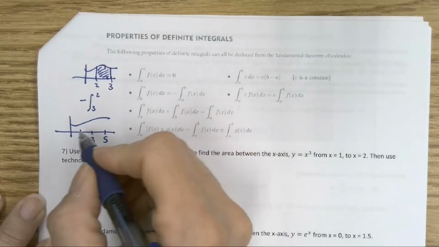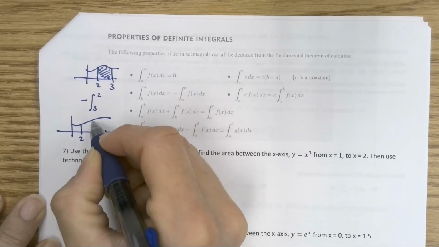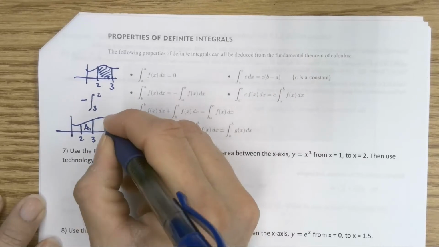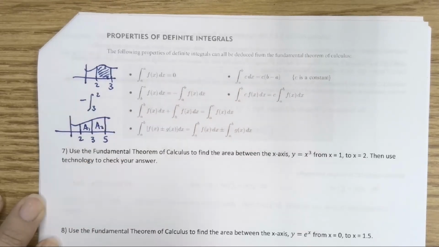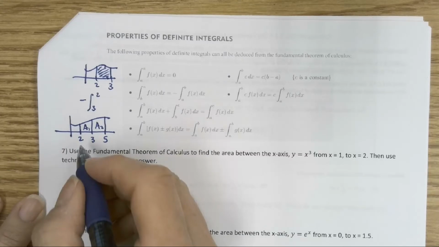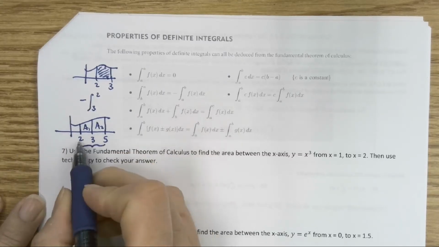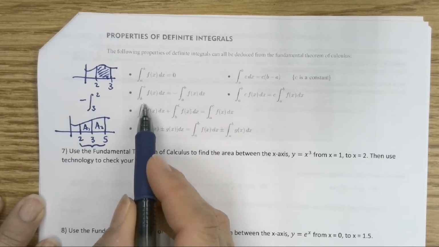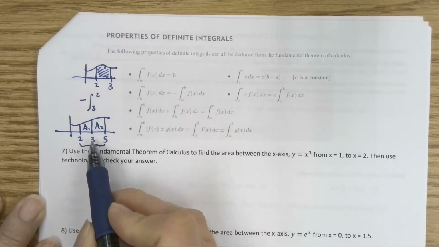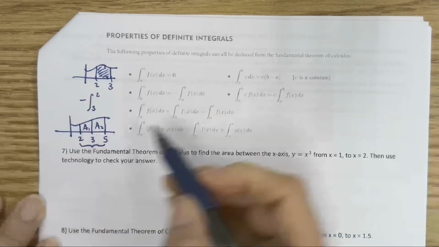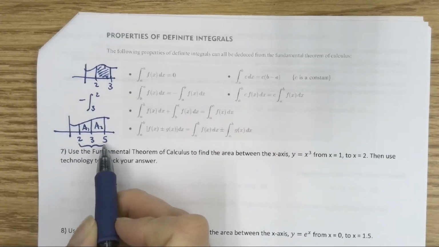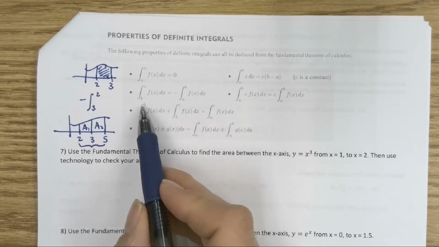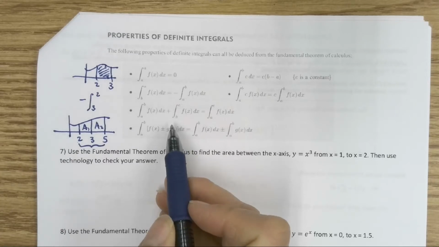If we were to find the area from 2 to 3, I'll call that area 1, and then find the area from 3 to 5, I'll call that area 2, that would be the same as finding the area from 2 to 5. So when they talk about A to B, that would be like 2 to 3. B to C would be 3 to 5. That is equivalent to the area from A to C, so that would be from 2 to 5. So it's just combining areas together when they have a common limit of integration.